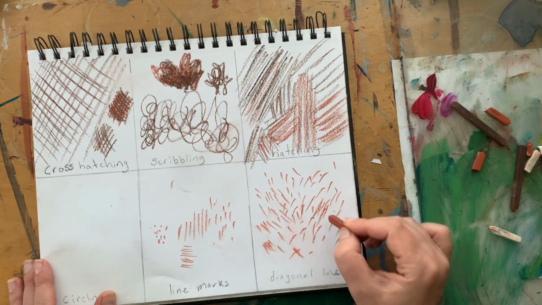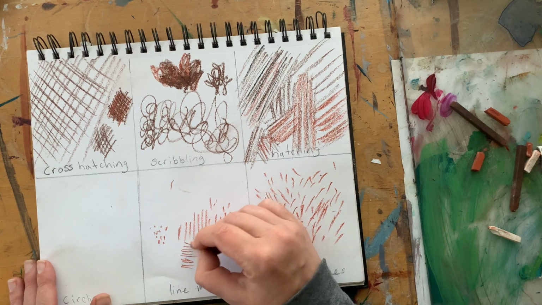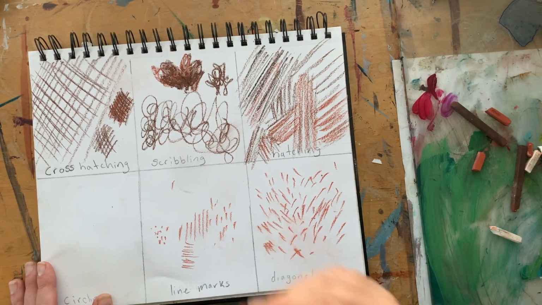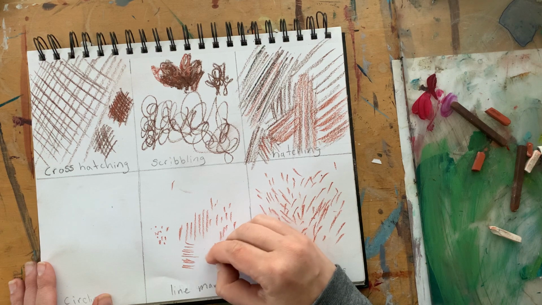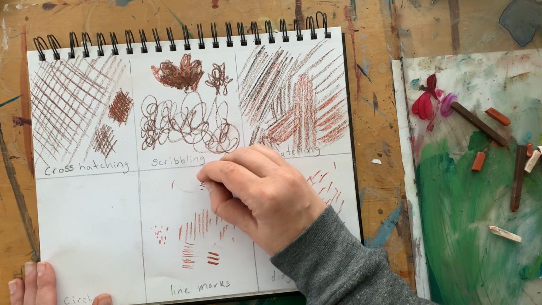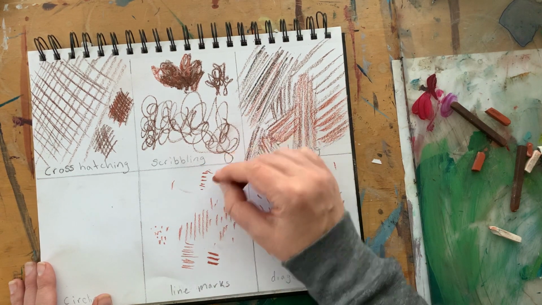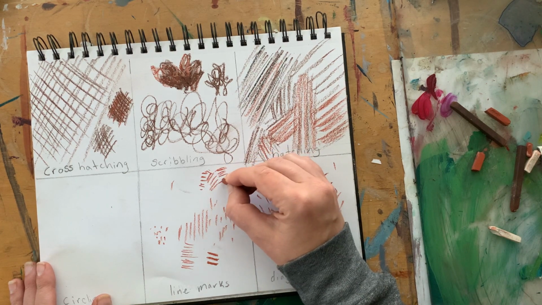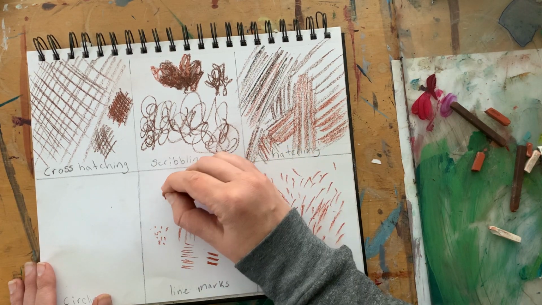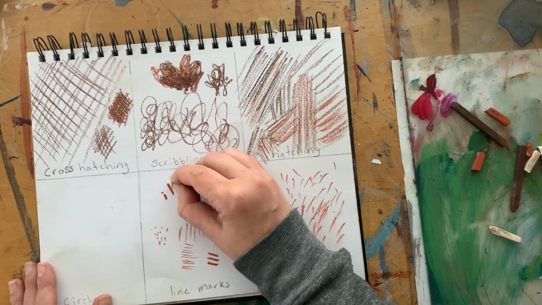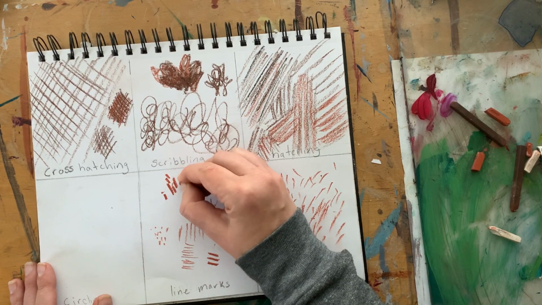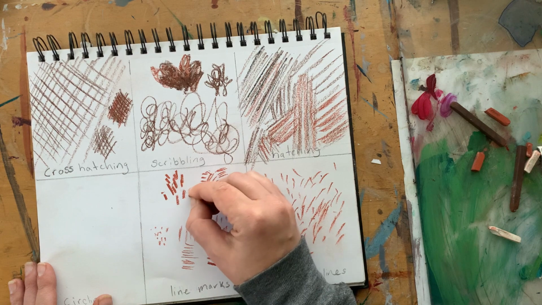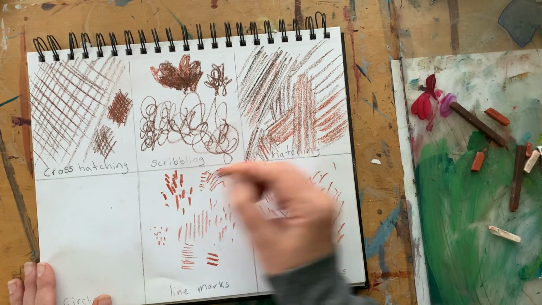These ones are diagonal. They can also be thick lines. The lines can be almost dot-like. They can go in different directions. You can push really hard and have little marks everywhere.